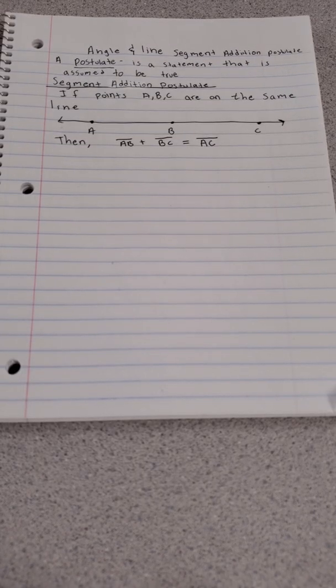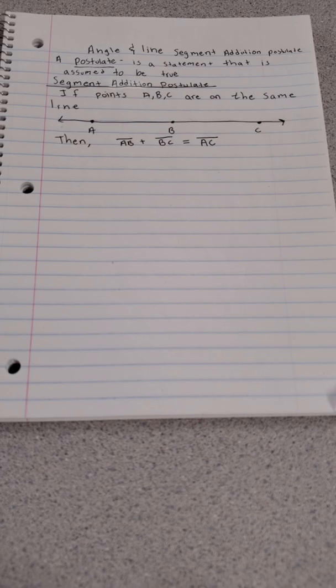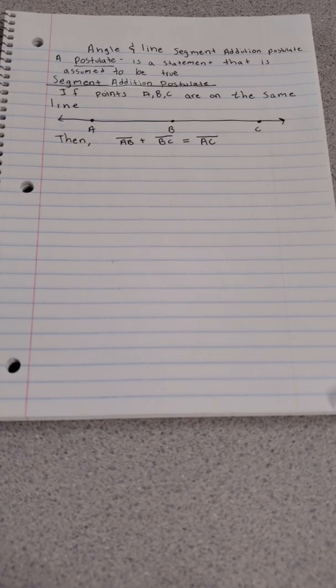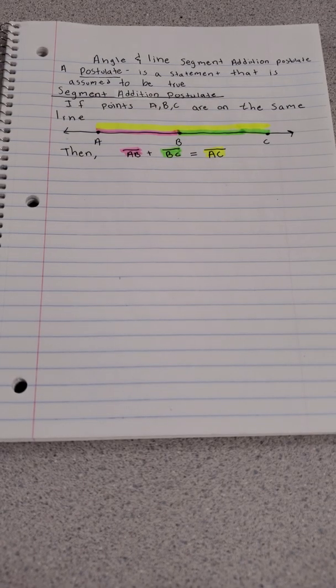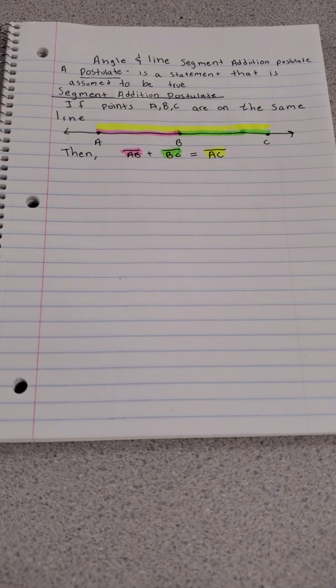So it starts off a little bit wordy. It says, if points A, B, C are on the same line, or collinear, then line segment AB plus line segment BC is equal to line segment AC. So let's break this into a few parts. We can see that AB is the pink part and BC is the green part. And if we add those two things together, we get the big yellow line that's just a combination of the two. And that's all this postulate says.